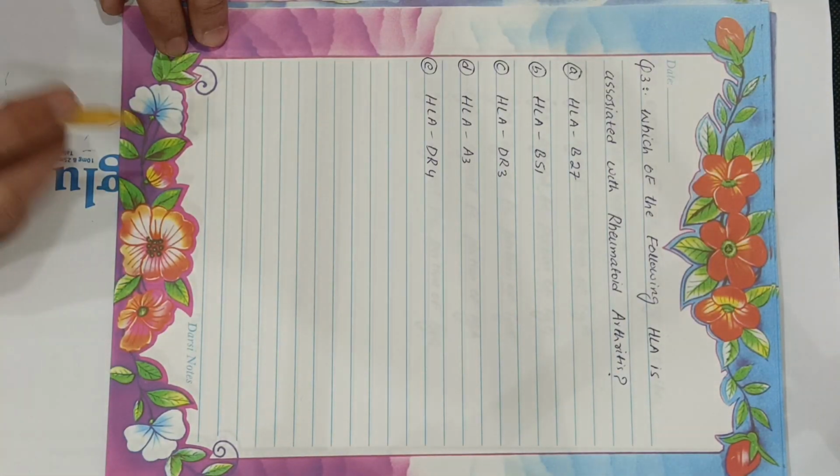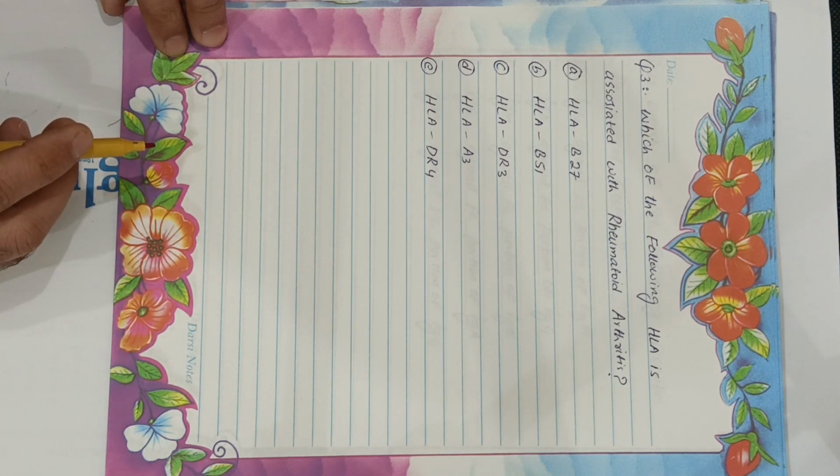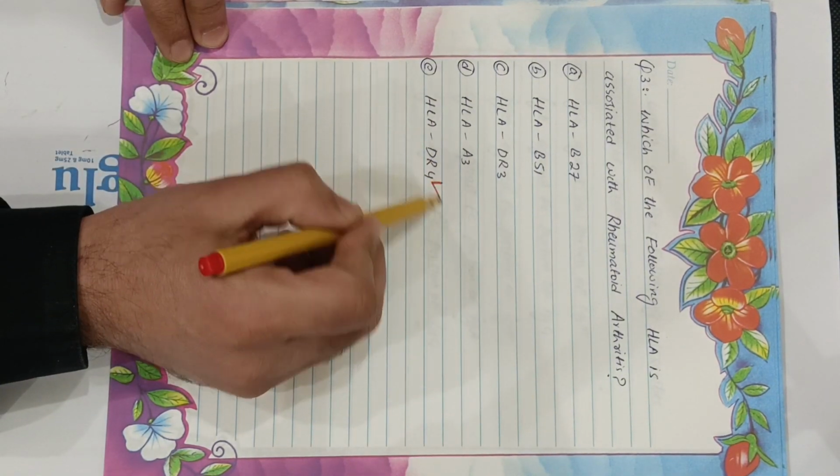Question number 3. Which of the following HLA is associated with rheumatoid arthritis? And we know that HLA-DR4 is the HLA which is associated with rheumatoid arthritis. So option E is the correct answer.